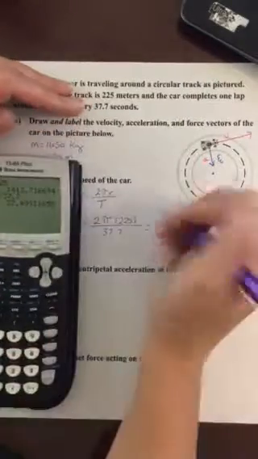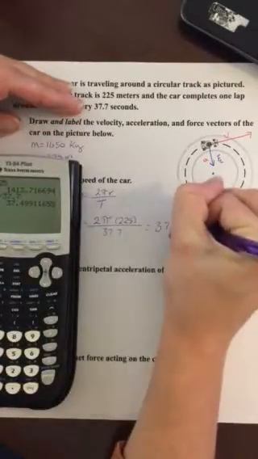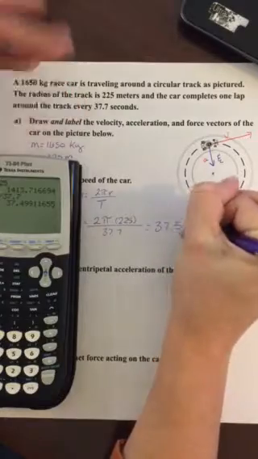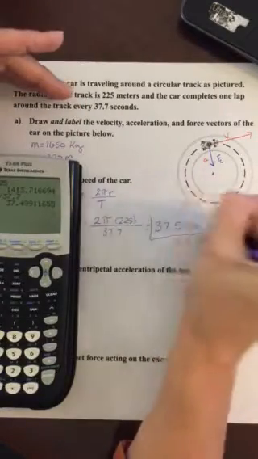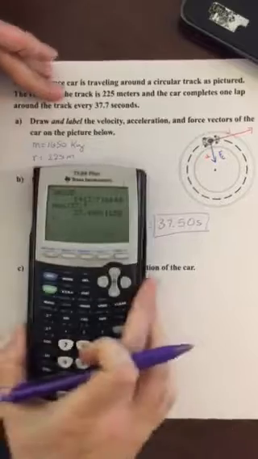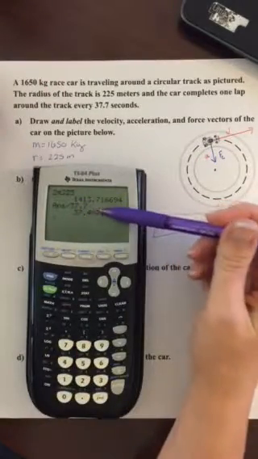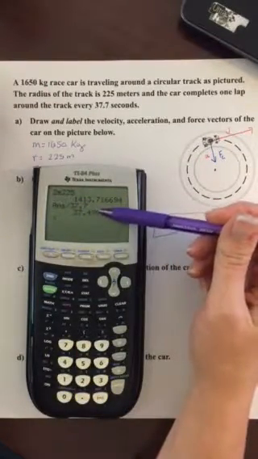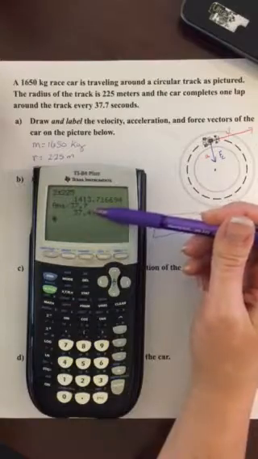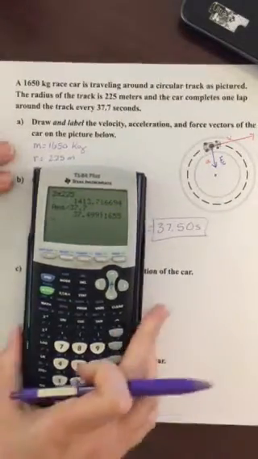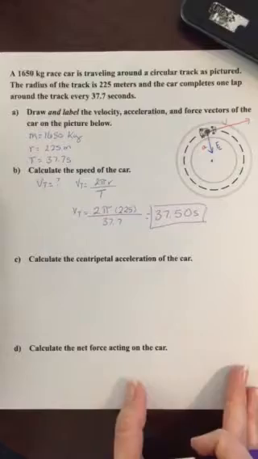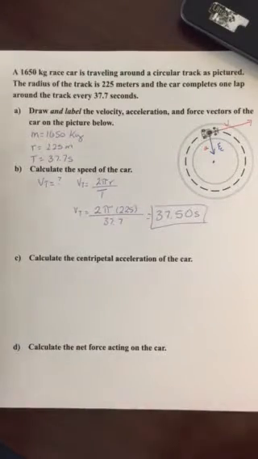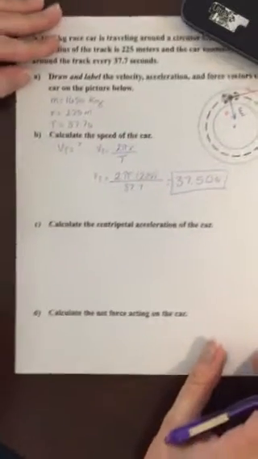So we end up with a velocity of 37.50 meters per second if you're rounding to 2 decimals. Because this is 37.499, that third 9 makes the second 9 round up, which makes the 4 round up. And that is how you find the tangential velocity, or the speed of the car.